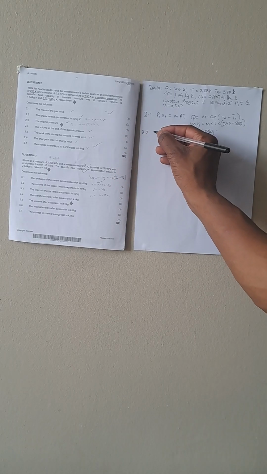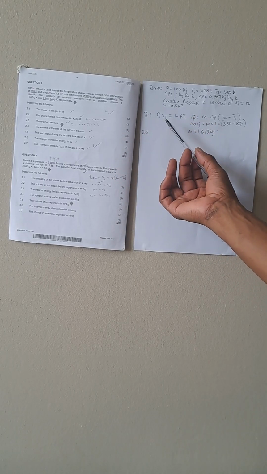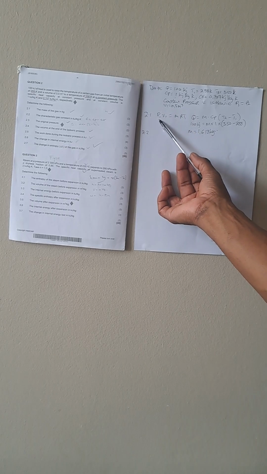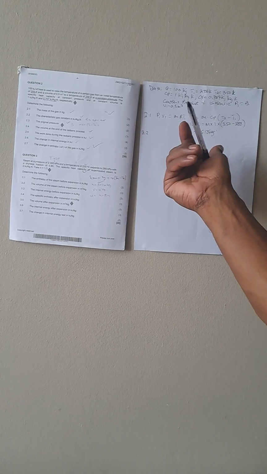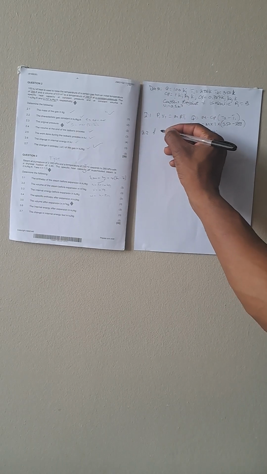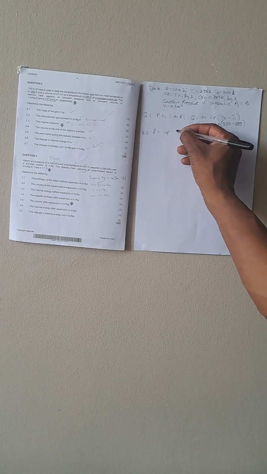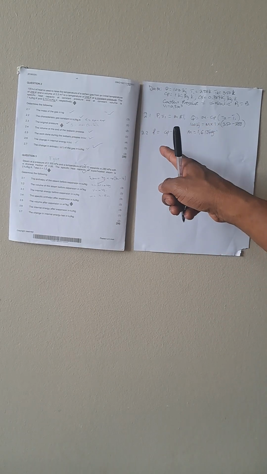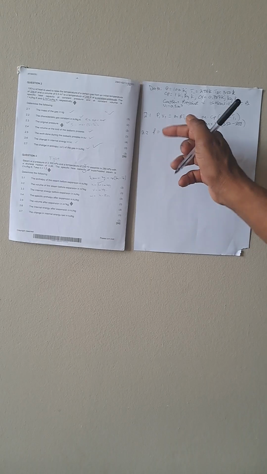For the gas constant, we can use many formulas, but unfortunately, we can't use this one because we still don't have our P1. The easier formula to use is R equals CP minus CV, since we have our CP and our CV.